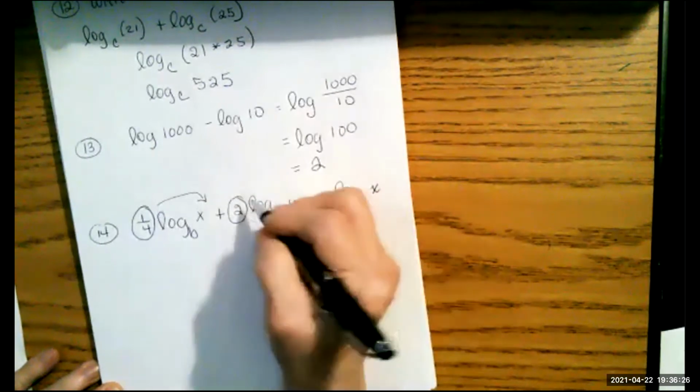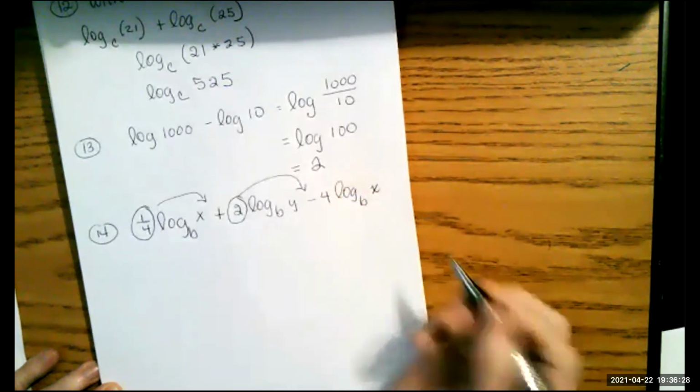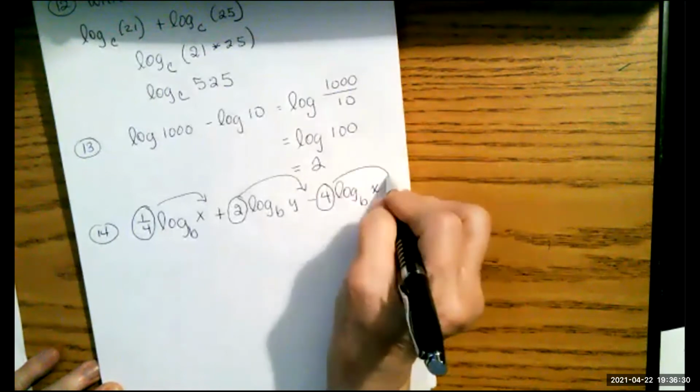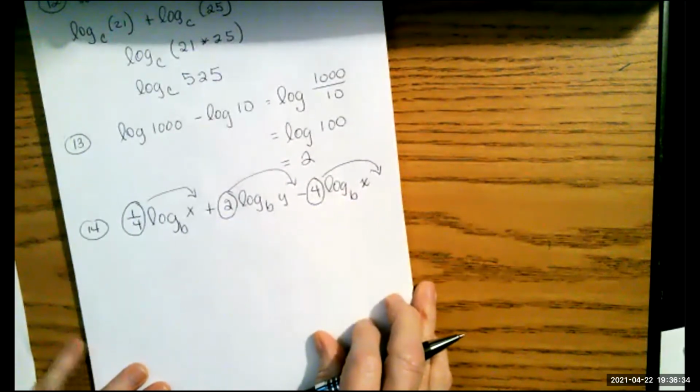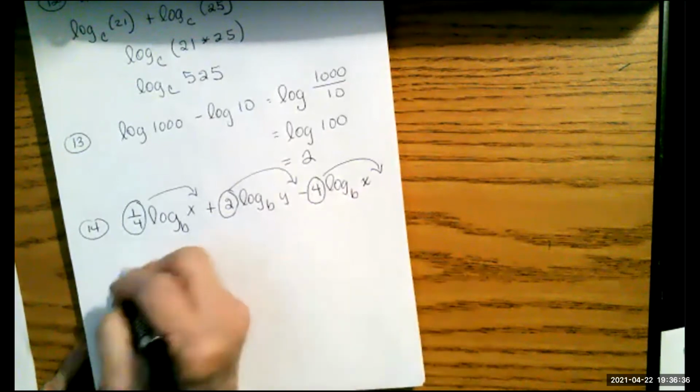Okay, this is the last one we're going to do of this kind, and then we'll skip to the other one. All right, this has got to come back over here as an exponent at some point, and this one's got to come back over here as an exponent too, because there's numbers in the front. So that's my second step.